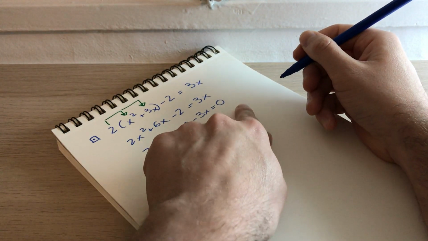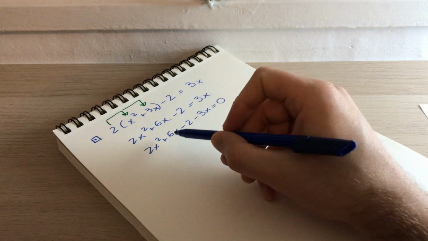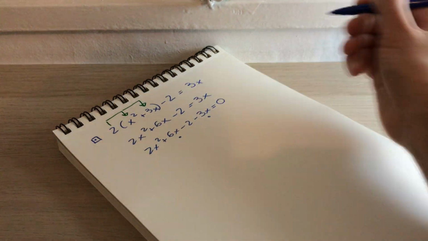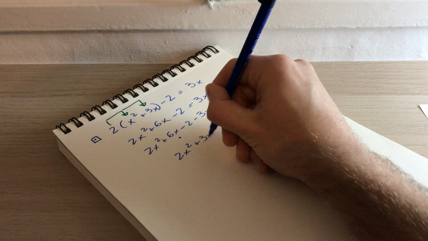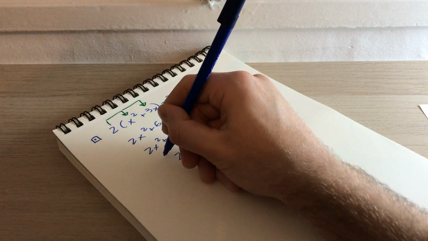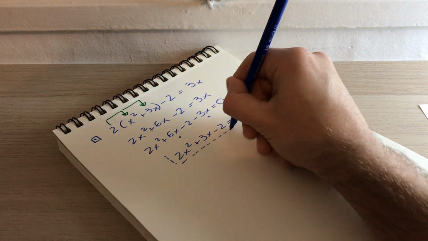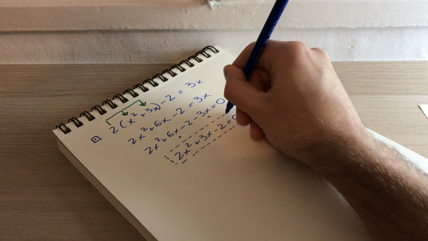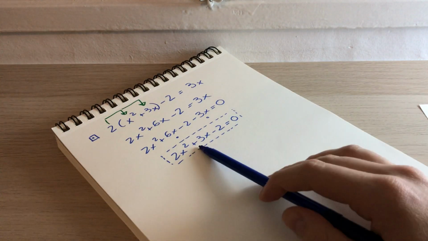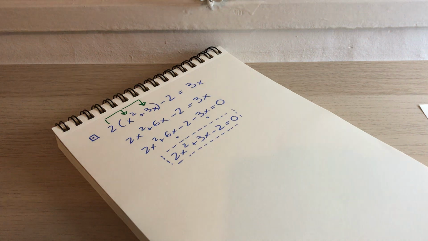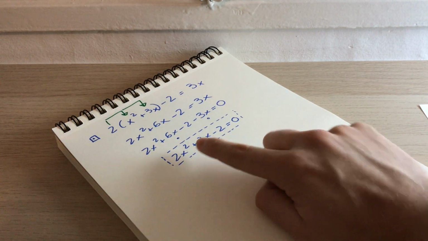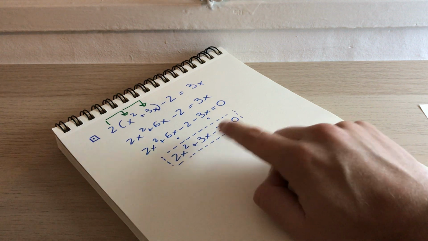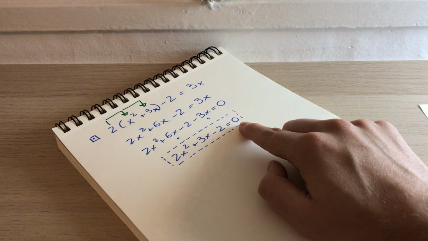Okay, so now it's equal to 0, perfect. And now we can collect terms, so x's with x's, so we will have 2x squared plus 3x minus 2 equals 0. Okay, so this now is when we can use the formula, because we don't have brackets, we don't have denominators, we have all the terms, and then it's equal to 0, okay?